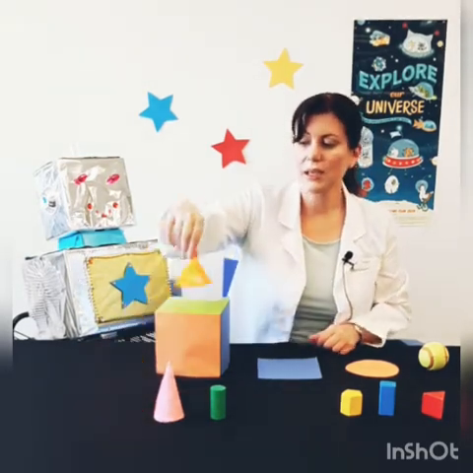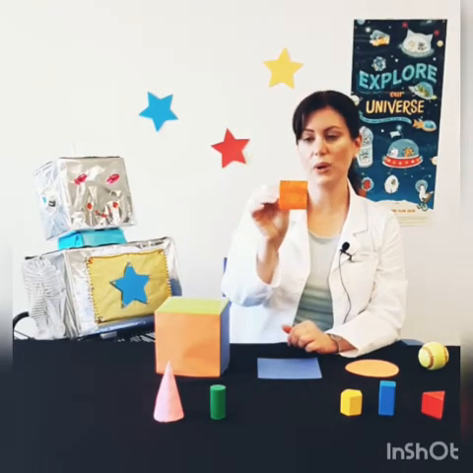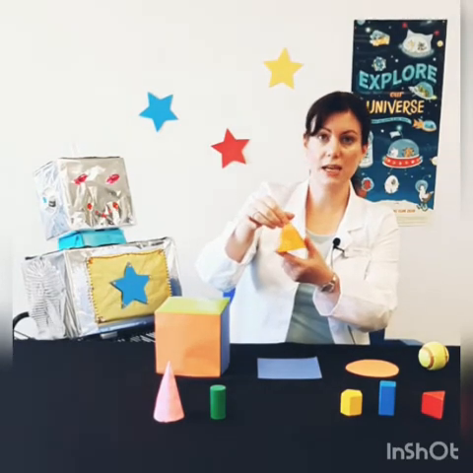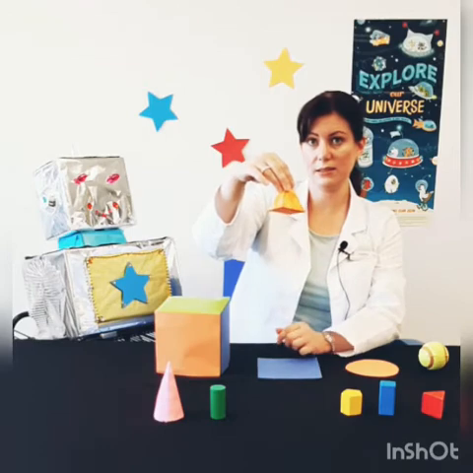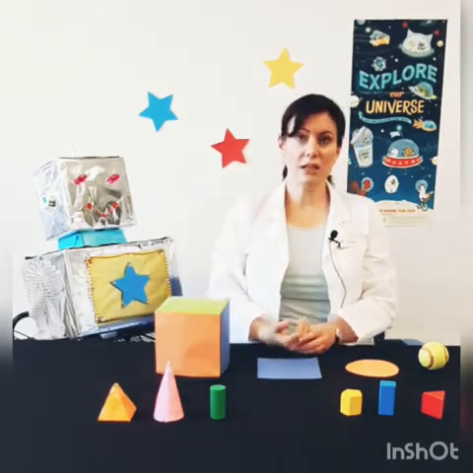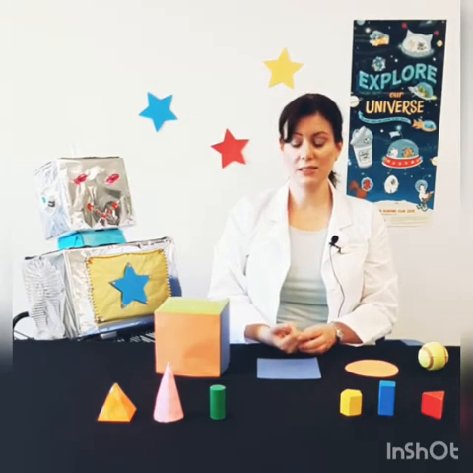And this shape is a pyramid. This is a square pyramid. It has a square on the bottom, and then it has 4 triangular sides that come up to a point. For more information on three-dimensional objects, you can see the chart in the video description.